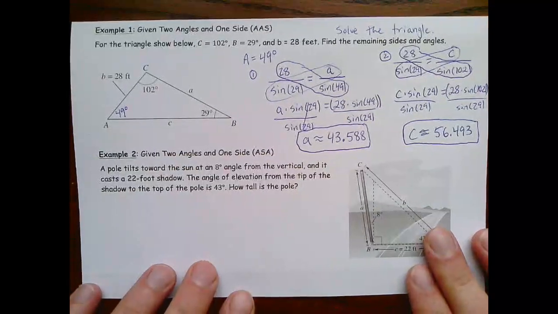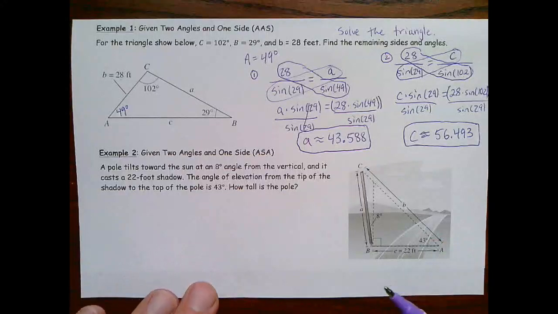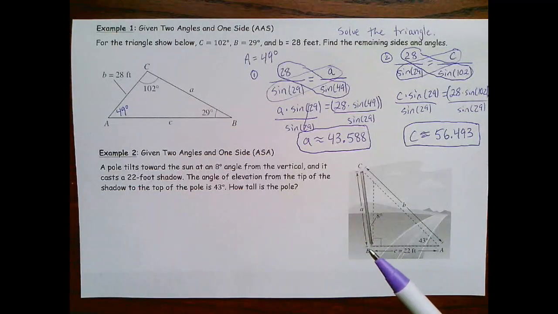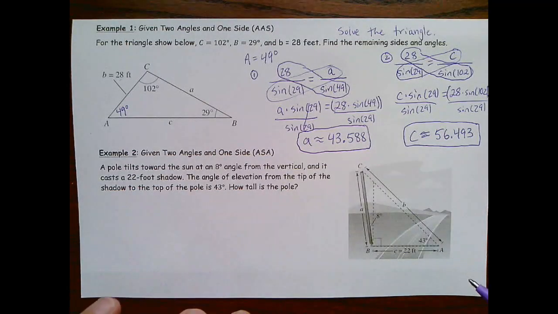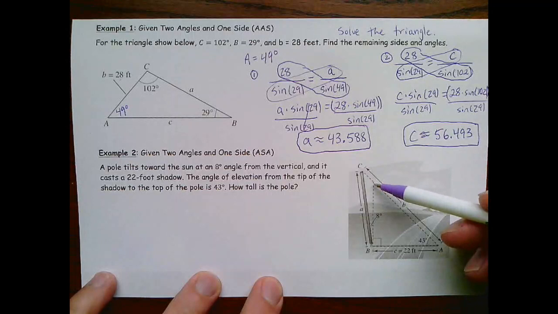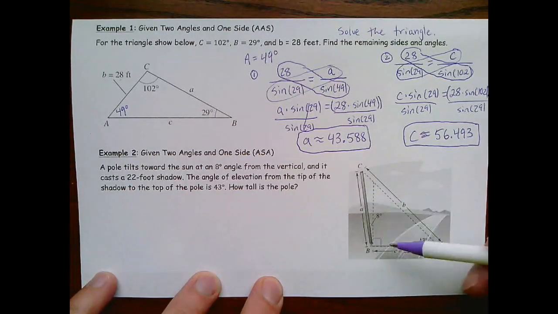Example 2, in a very similar fashion, now that we have the idea, gives us a picture of a roadway, and then there's going to be either a light pole or a telephone pole. Notice that this telephone pole is on a little bit of an angle. A couple things to note in the picture right away: normally we'd have a 90 degree angle, but notice that this pole is an obtuse angle. It's more than 90 degrees, and it tells us it's 8 degrees more.